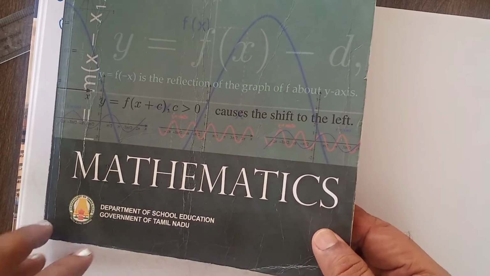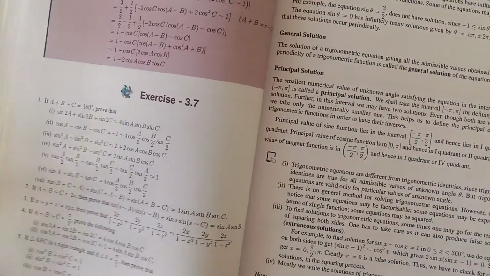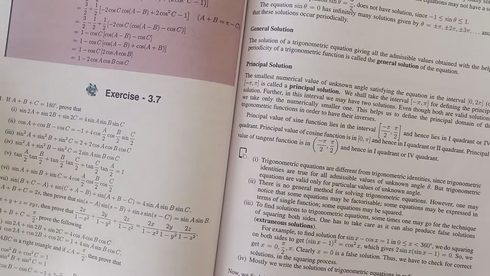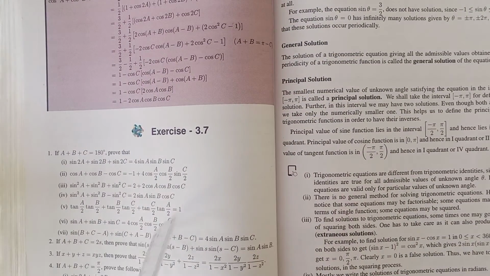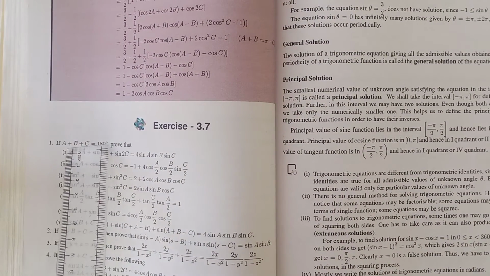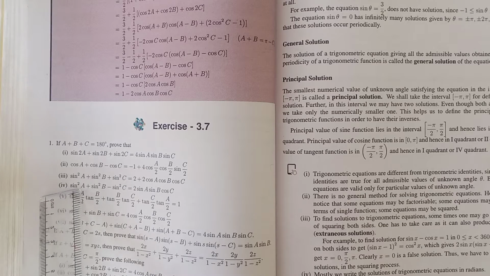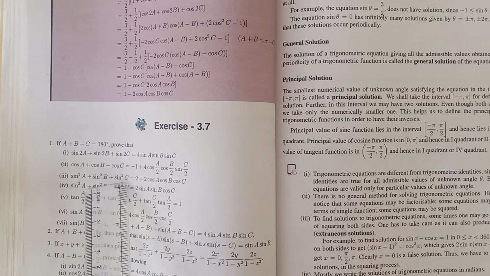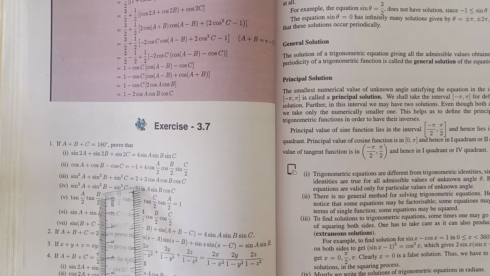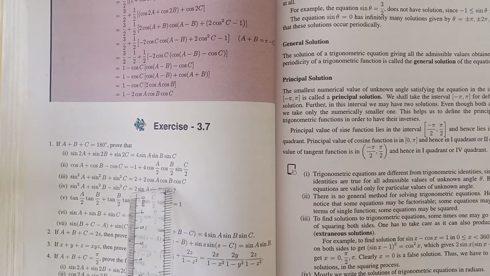11th standard mathematics, chapter number 3, continuation of exercise 3.7, problem number 1, subdivision number 3. If A plus B plus C equals 180 degrees, prove that sin squared A plus sin squared B plus sin squared C equals 2 plus 2 cos A cos B cos C.